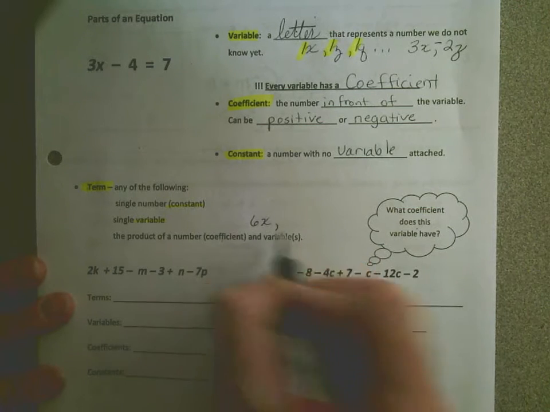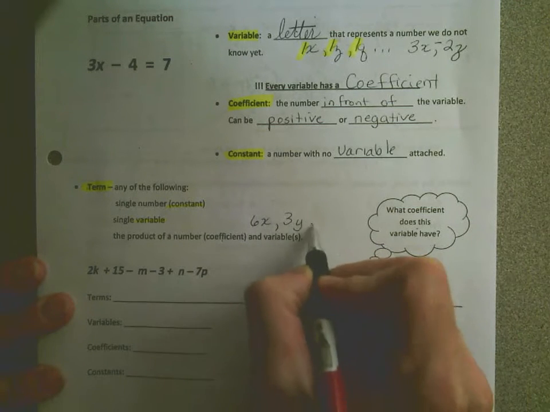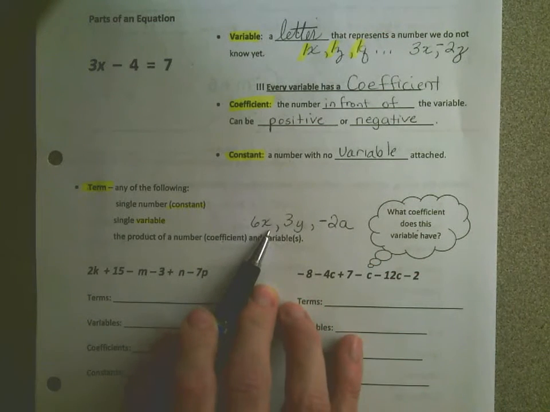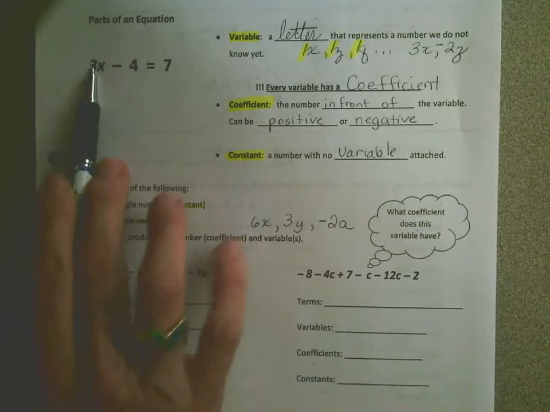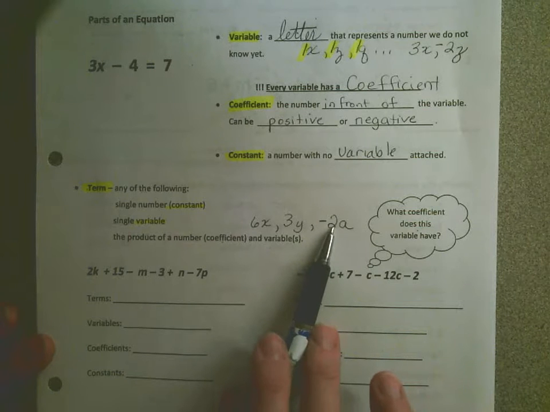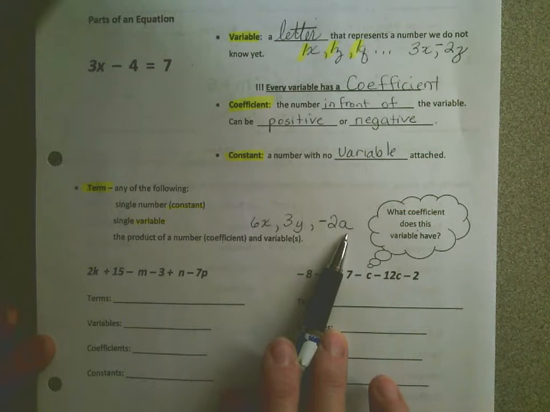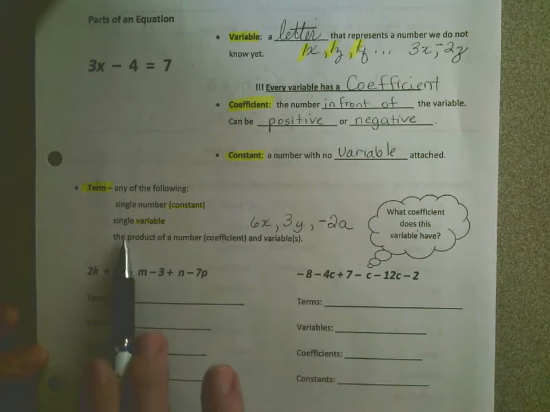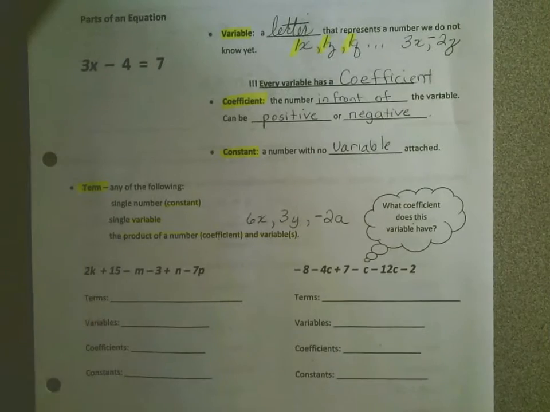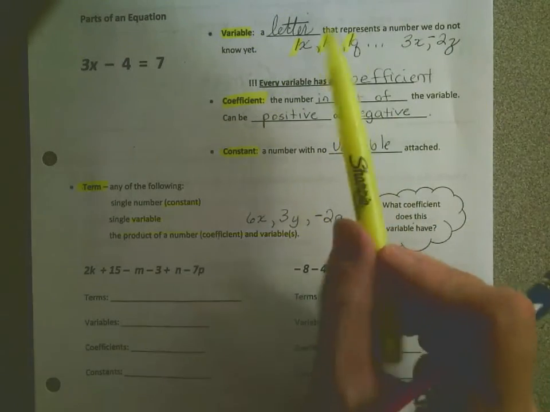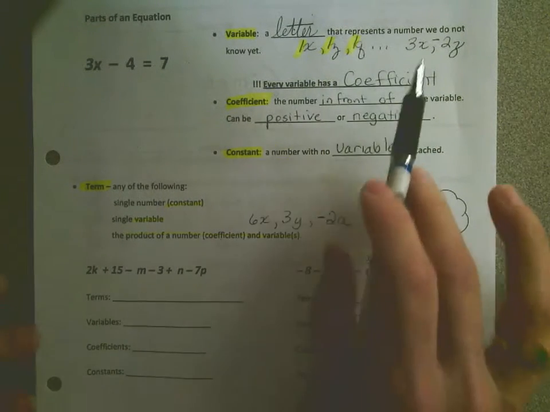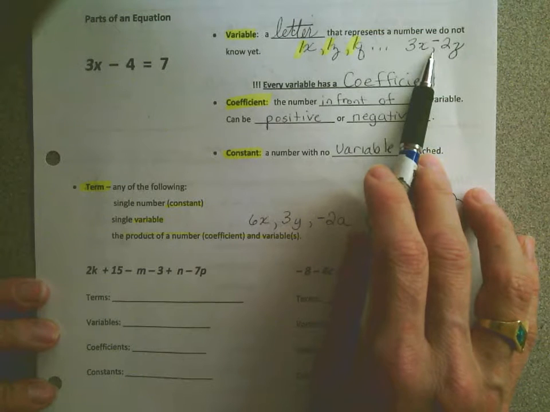And by the way, the product of a number, which is a coefficient, and a variable, what they're saying is 6 times x. This is the product of 6 and x. That is the product of 3 and x. Over here we have the product of -2 and a. That is still a term. So in all of these circumstances, whether it's a standalone variable with a 1 as a coefficient, or a variable with a coefficient obviously different from 1.